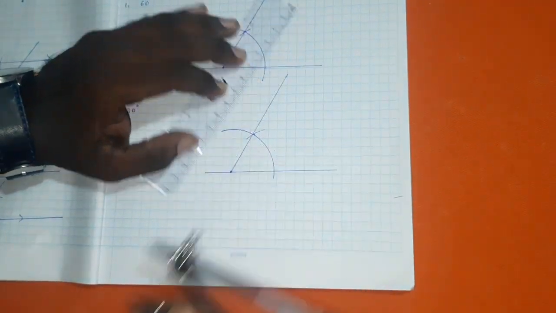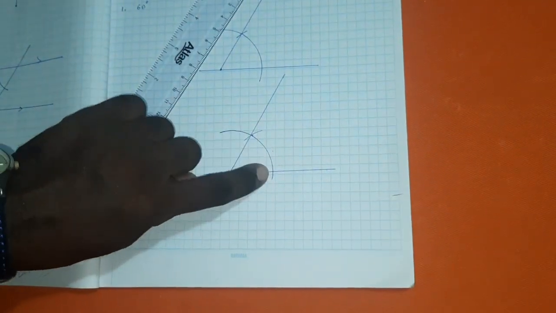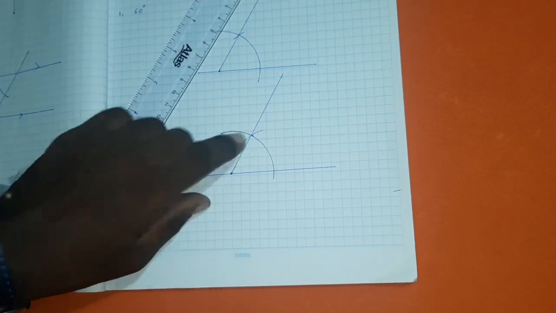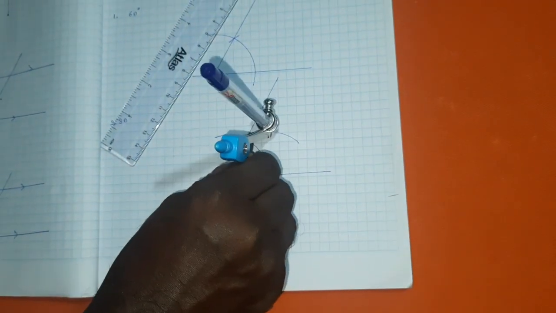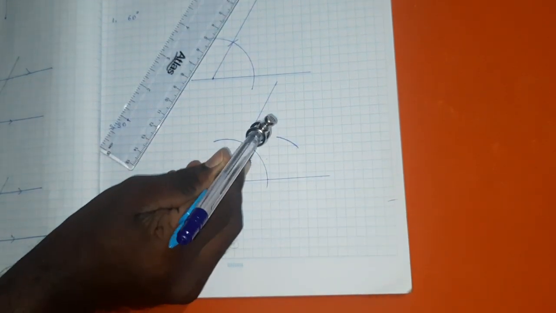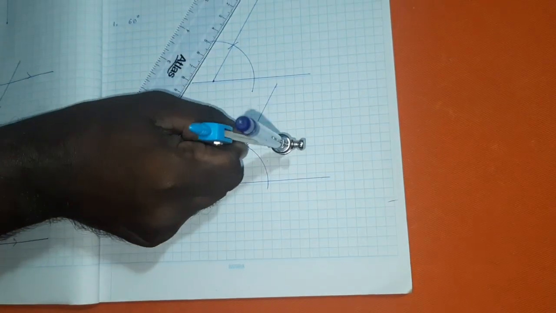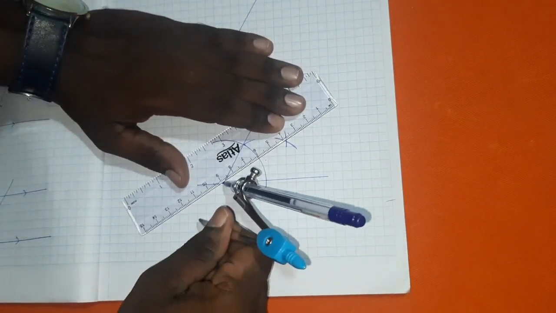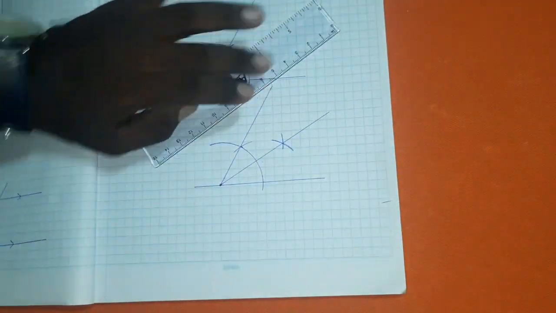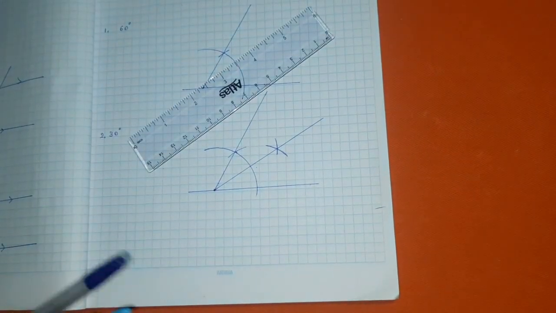After that, I hope you remember how to construct the angle bisector. So keep the compass like this and draw an arc. Then keep the compass on the other point like this and intersect that arc. So that will be the angle bisector. So it will make 30 degrees.